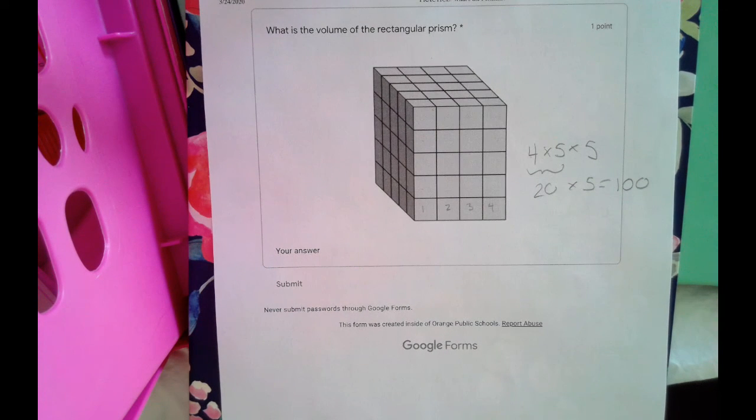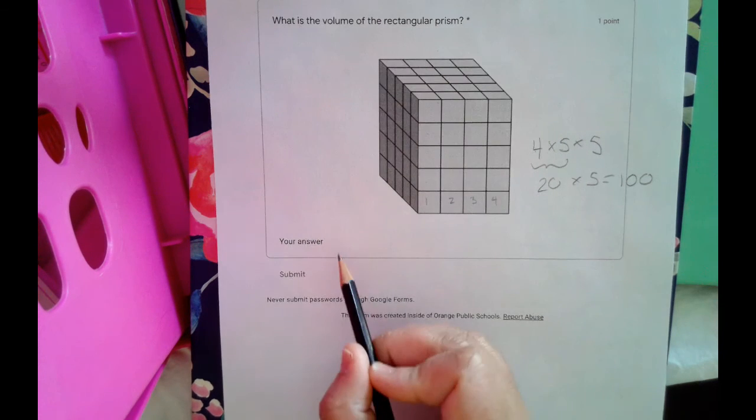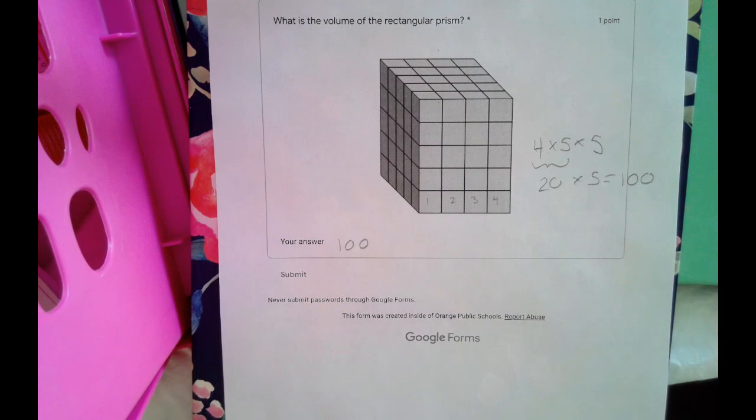So the volume of the rectangular prism is 100. It doesn't say if those are inch cubes, centimeter cubes, or feet cubes. So just 100 is a fine answer.